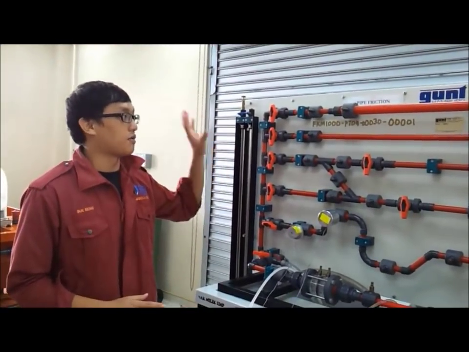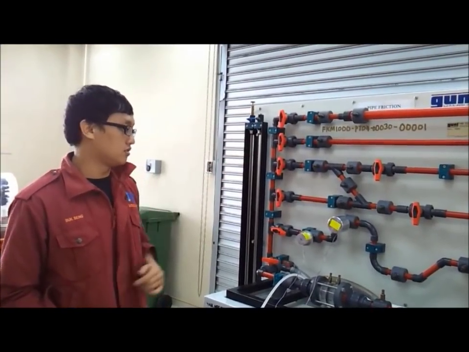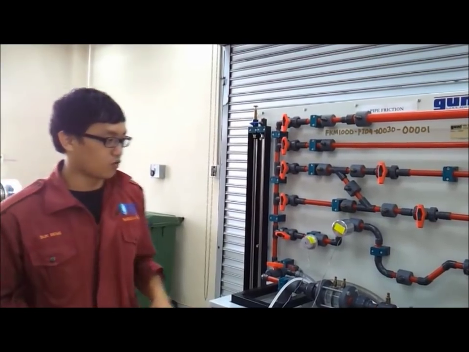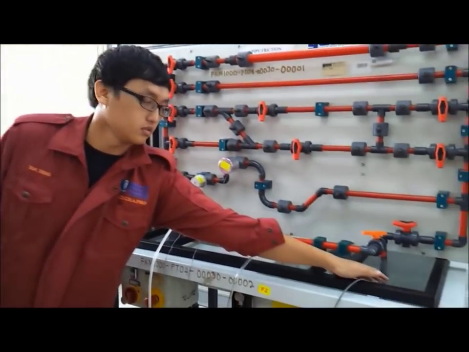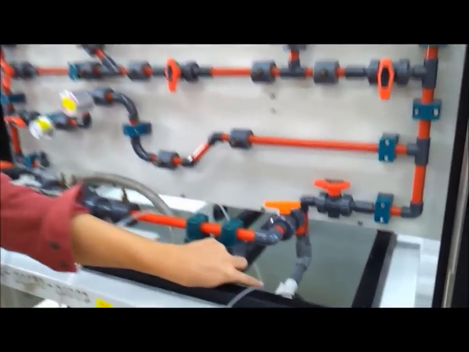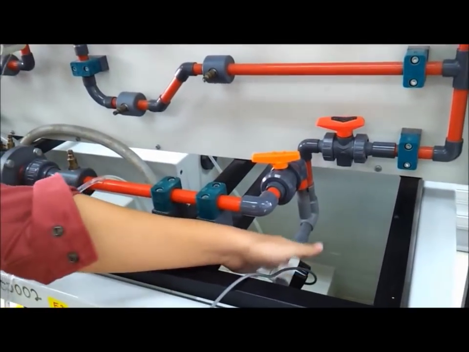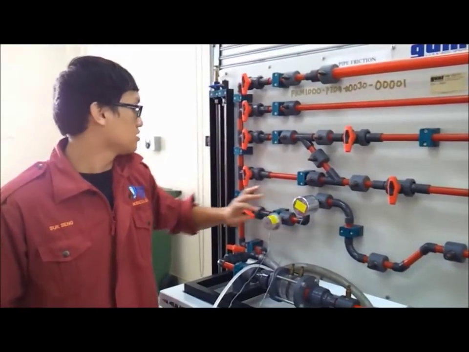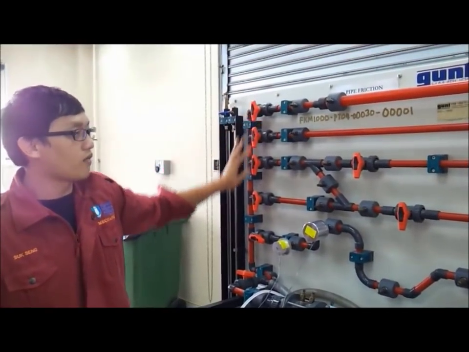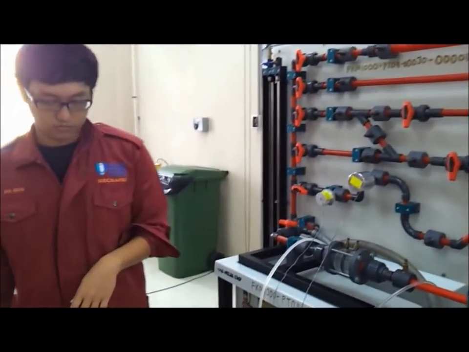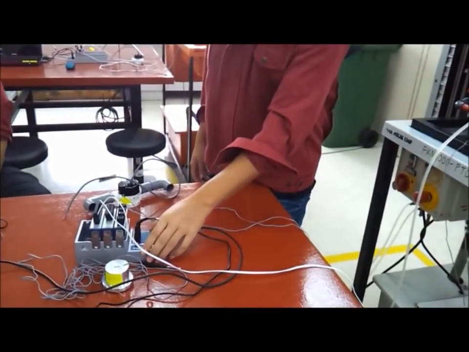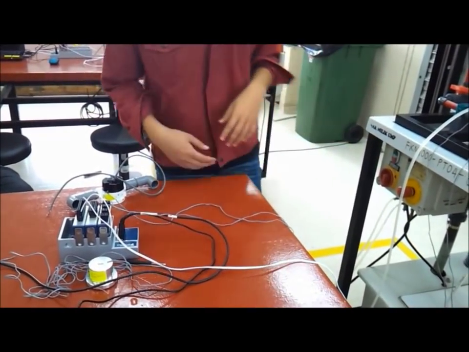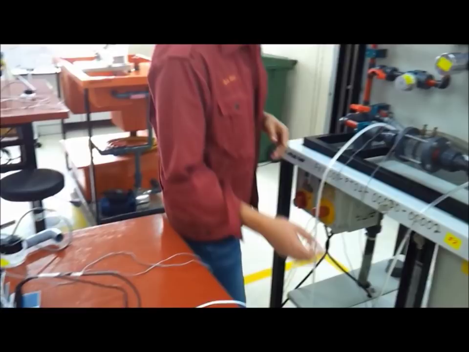So this is our pipe friction apparatus. The first one, the flow sensor, is here. Then these two are strain gauges, and this is a National Instruments unit.